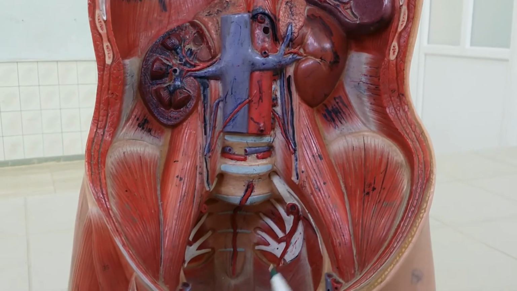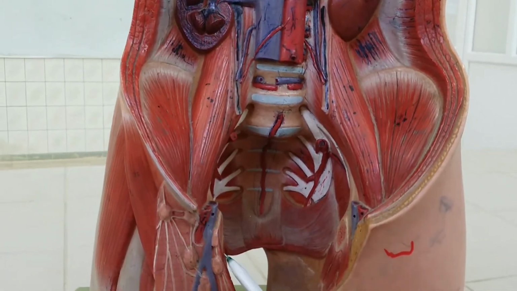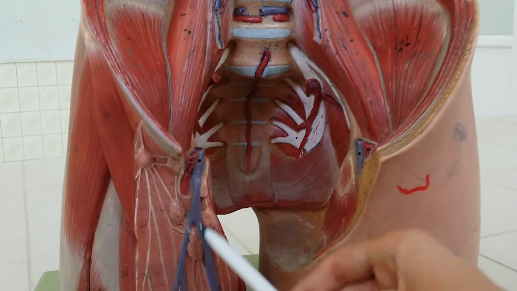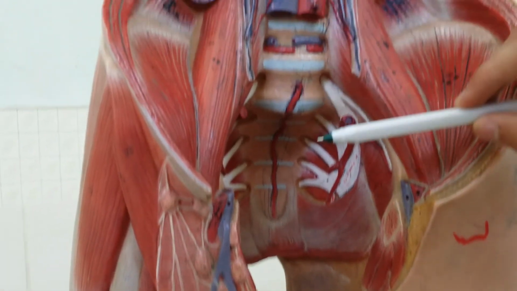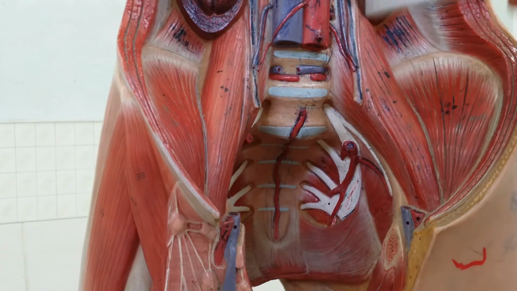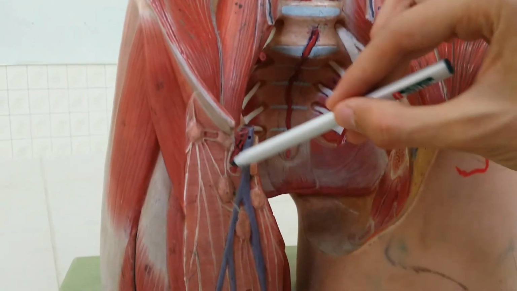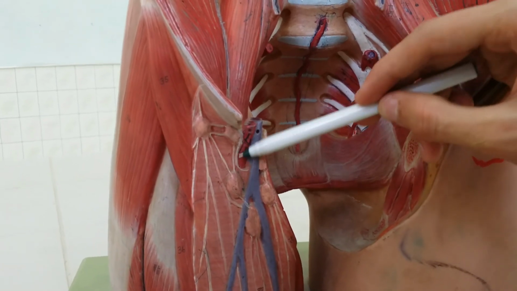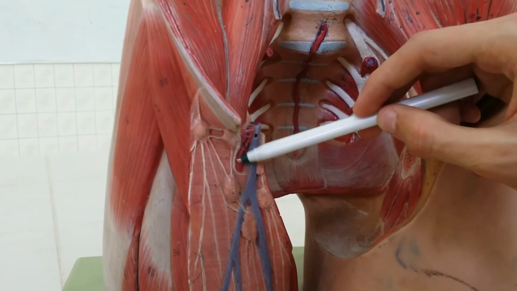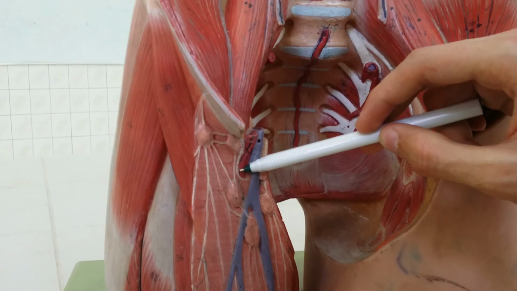What's left? Here, as you know, below the inguinal ligament, these are the superficial inguinal lymph nodes. It's important that below the level of the umbilicus, ultimately all the structures drain back to the superficial lymph nodes. Okay, this is the continuation of the external iliac artery that becomes the femoral vein, femoral artery, and yeah, that's it.